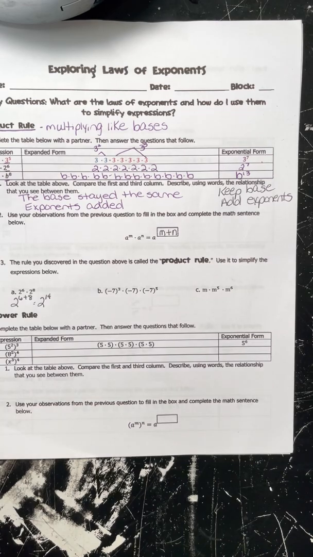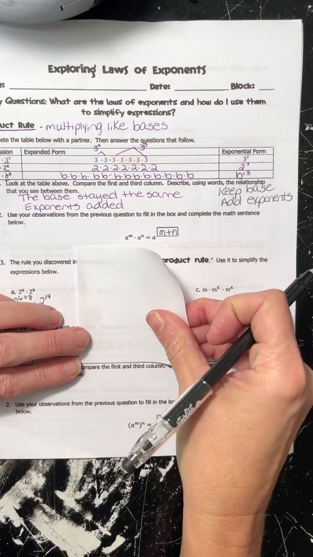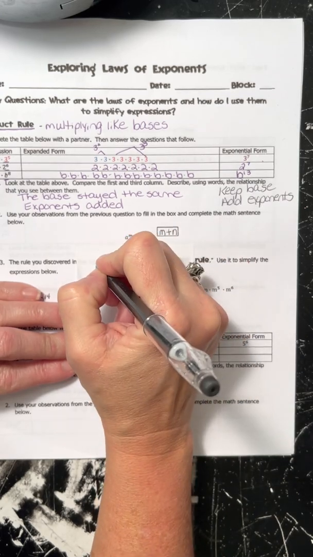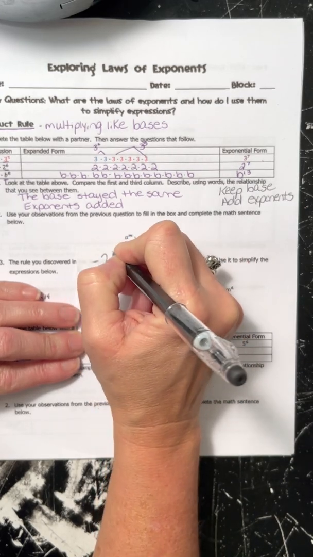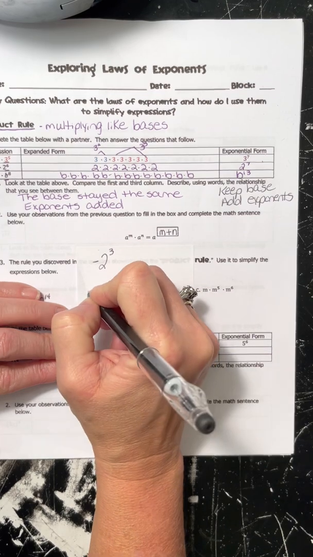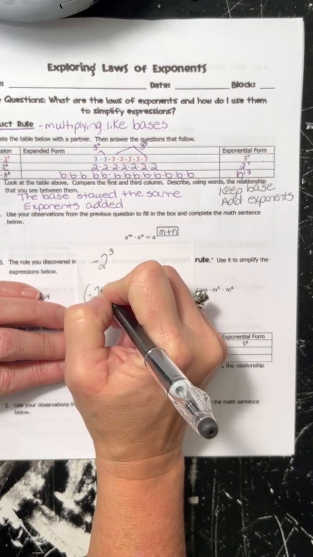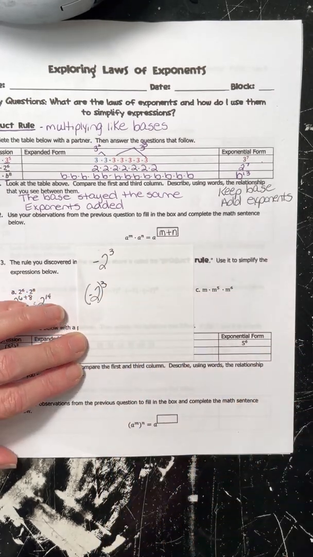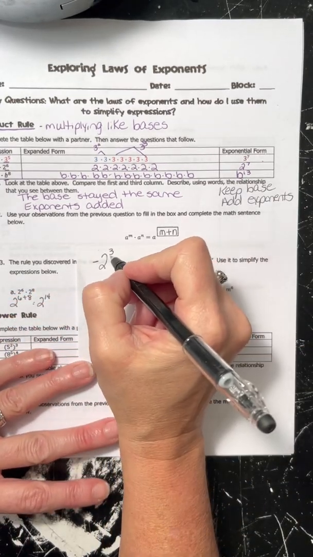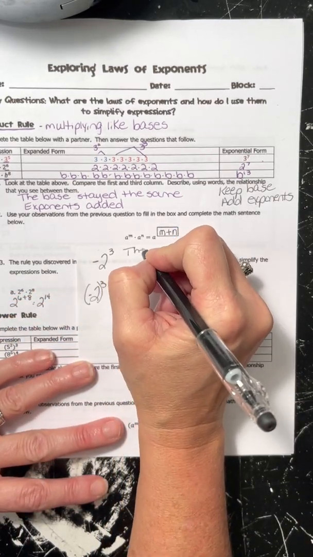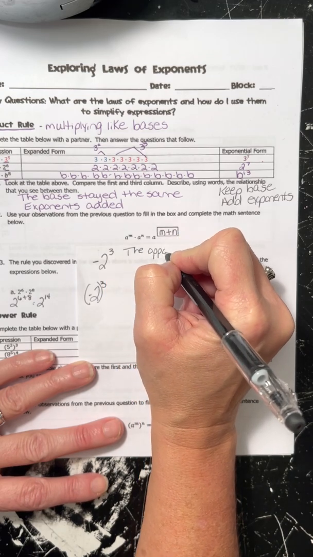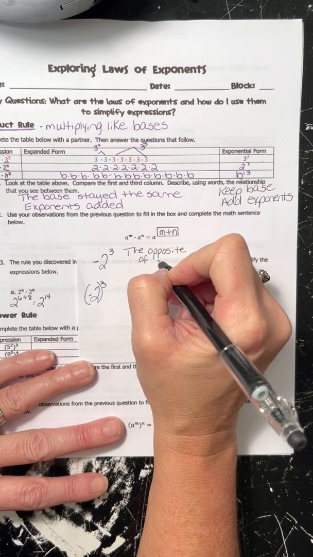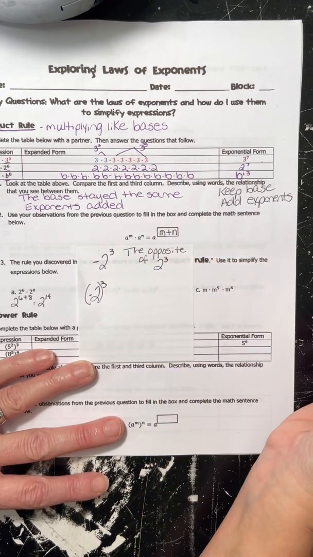Something else that I'm just going to throw out here real quick on a Post-it is for you to keep in mind that -2 to the 3rd power and (-2) to the 3rd power are not the same thing. This is the opposite of 2 to the 3rd power.